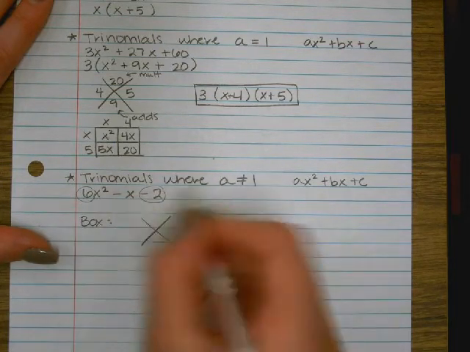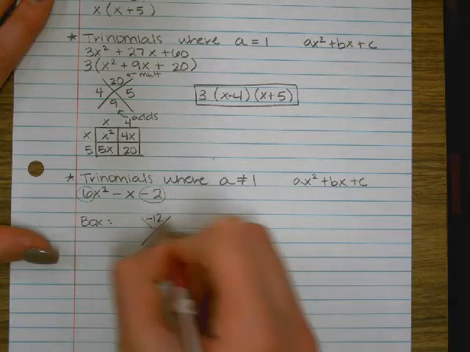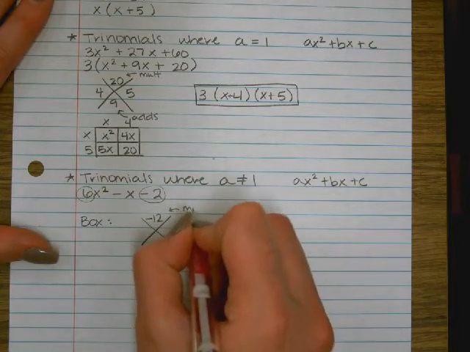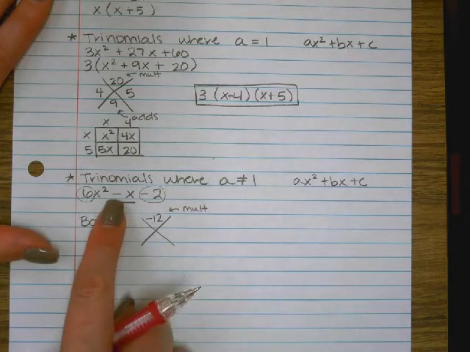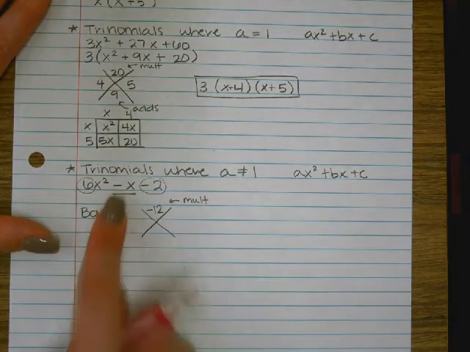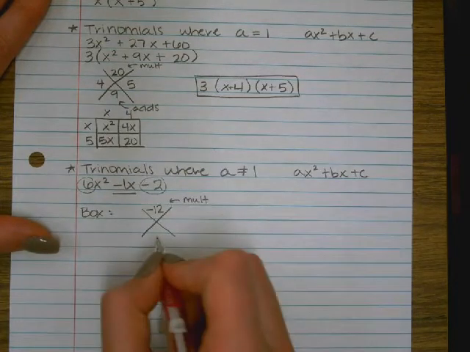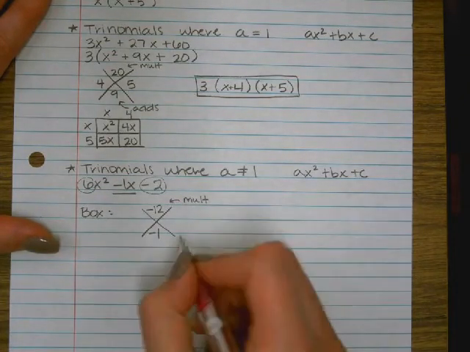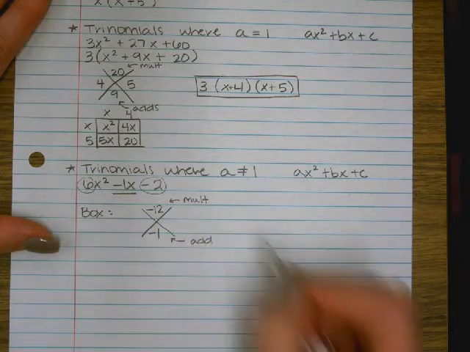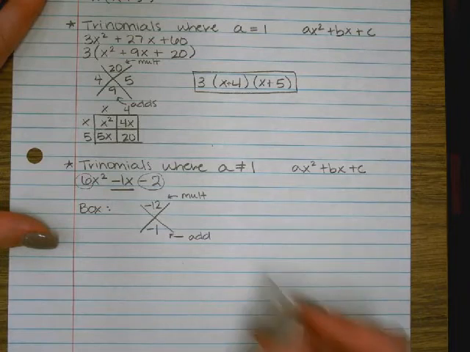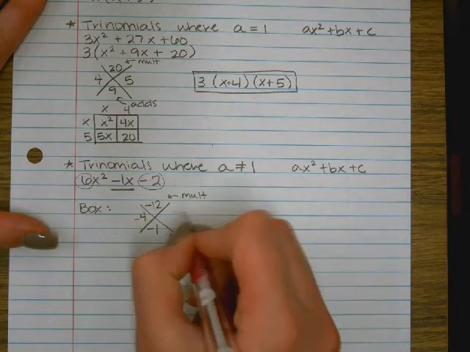So 6 times -2, I'm looking for two numbers that multiply to -12 but add to this number here. And since it just says negative, if there was a number there, it would have been a 1. So we're looking for numbers that multiply to -12 and add to -1. And the two numbers that would do that would be -4 and 3.